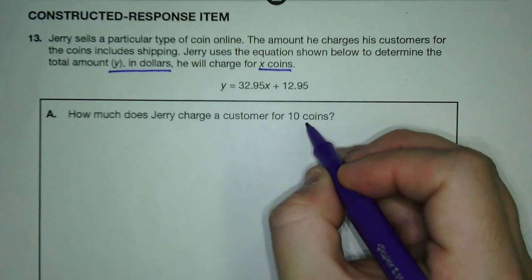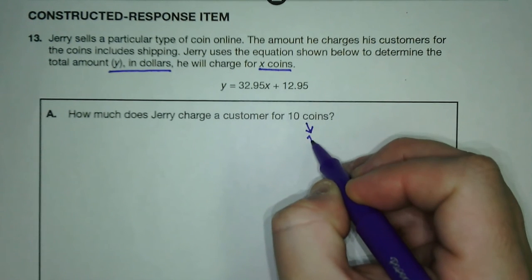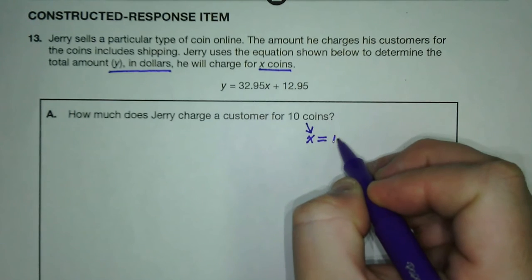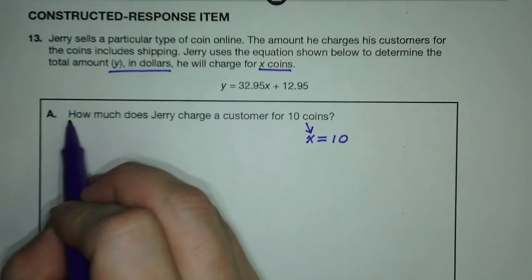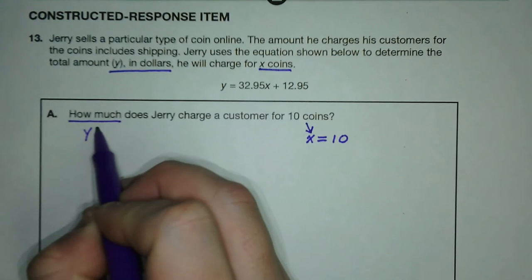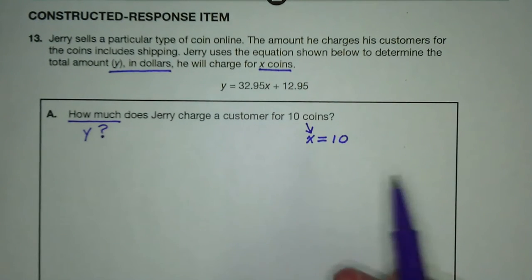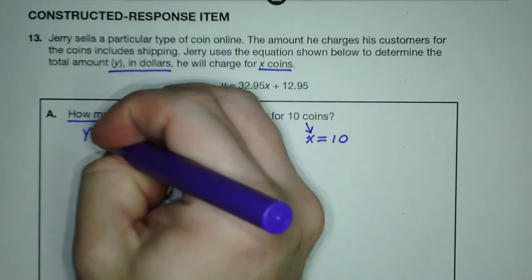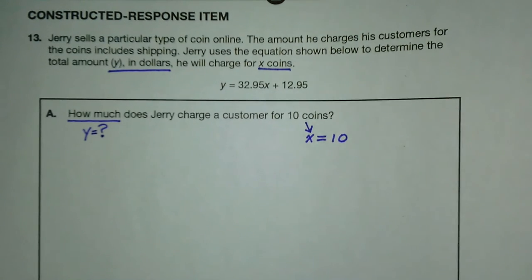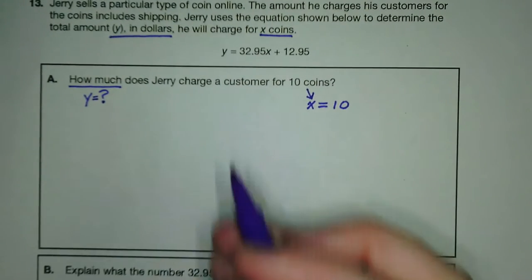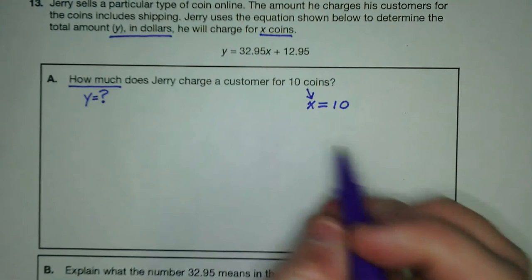So they are basically telling you here that x equals 10. How much does Jerry charge? They want to know what the y variable equals. Like y equals what? And they tell you that x equals 10. Well, we have an equation. Let's use it.